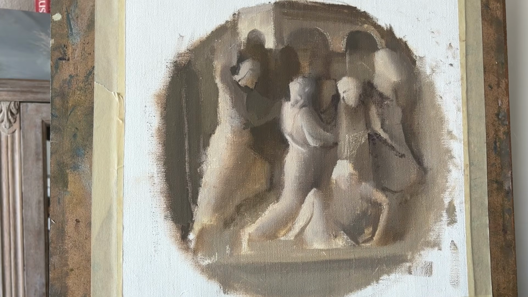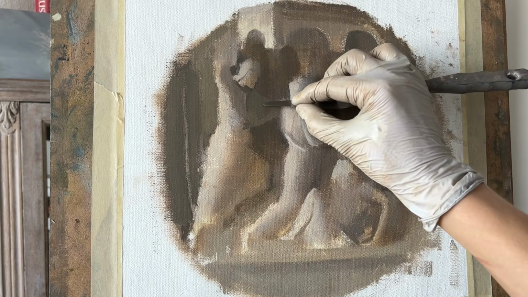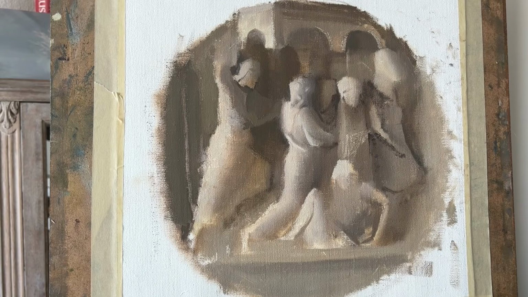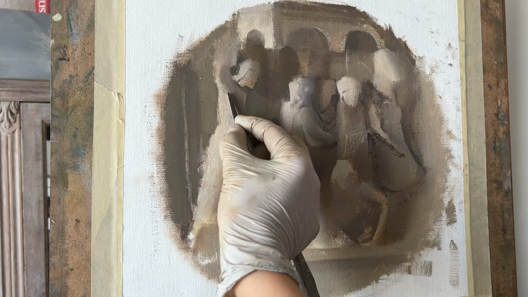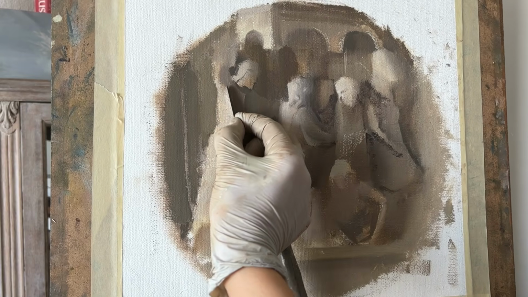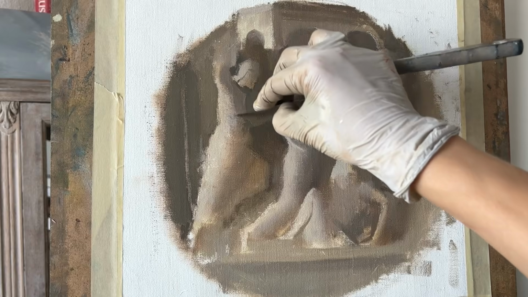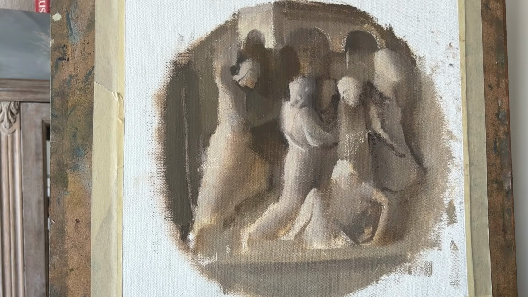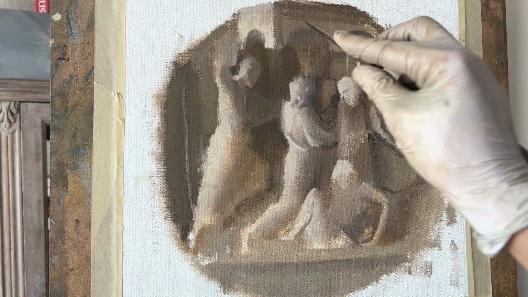When you paint, you always want to think about and look for the value shapes that exist in your subject matter and paint those. And here I'm carving out a particular lighter value shape that exists to the left of that slightly darker value area.